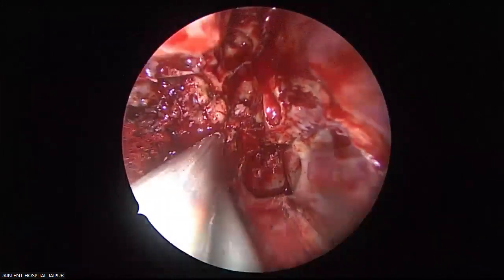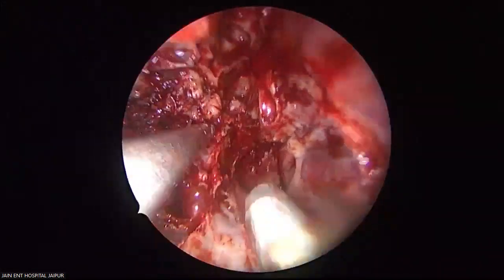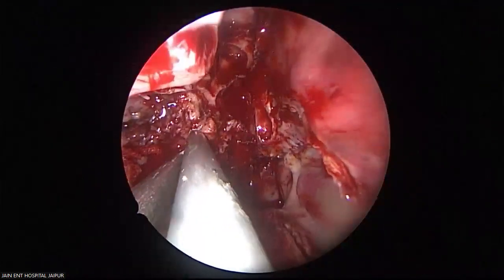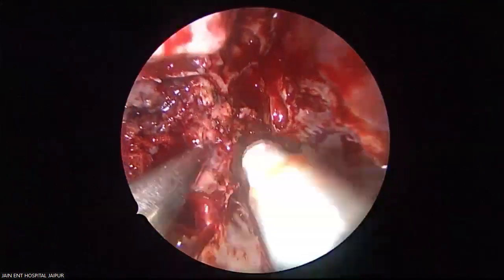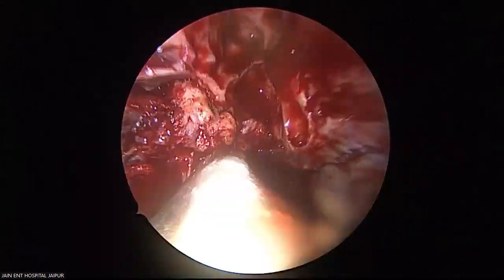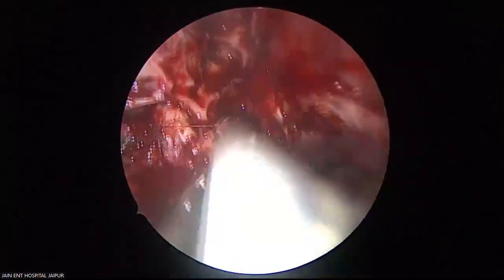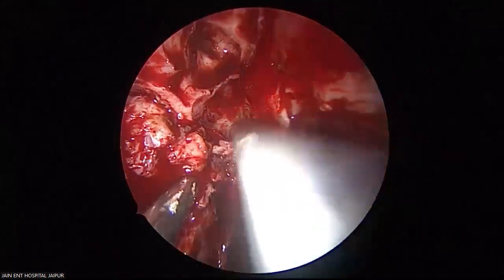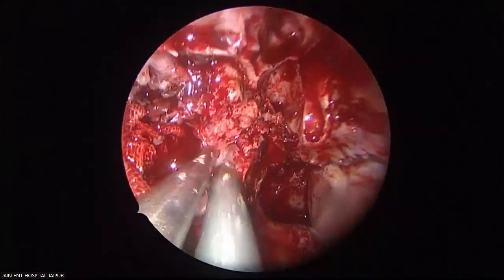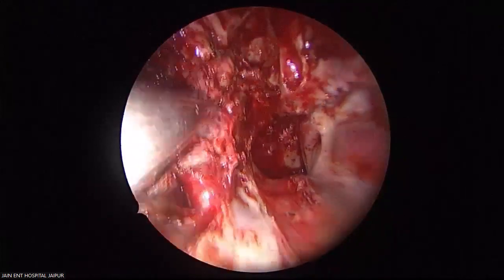Now the tumor is left over in the pterygoid process, pterygoid fossa, this is going to the inferior orbital fissure. See there up. This is superior orbital fissure and posteriorly it continues with the cavernous sinus. So one by one we will remove this thoroughly.